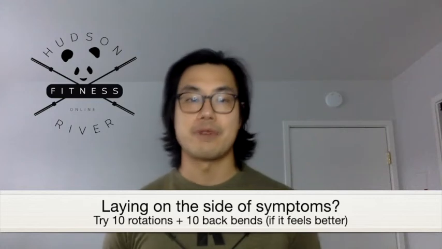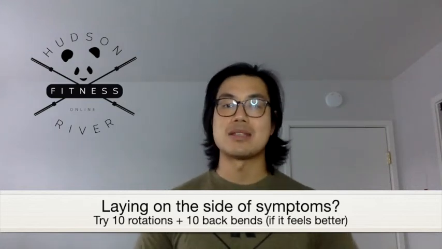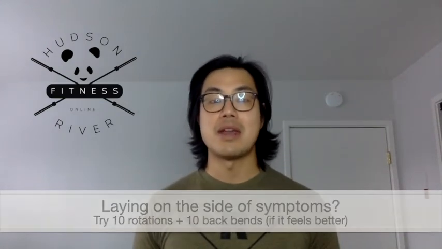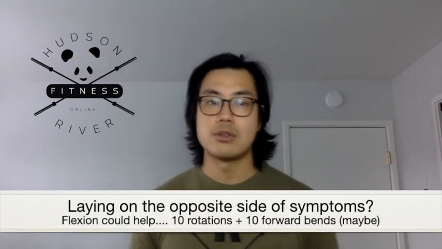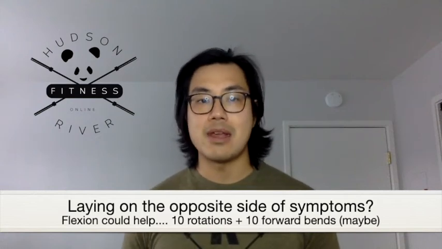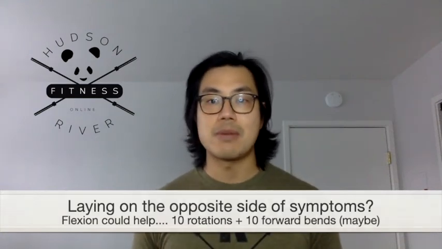If you're leaning on the side of symptoms, then your body also probably prefers extension as well. So try some back bends after the rotation for 10 reps, but as long as it continues to help you out. If it doesn't help, then just stick with rotation. Now, if you are leaning on the opposite side of your symptoms, your body might actually prefer flexion. So try adding forward bending after you do rotation for 10 repetitions and see if there is a difference. If it helps you out, then continue to add the forward bending followed by rotation to your day. If not, just stick again with the rotations.